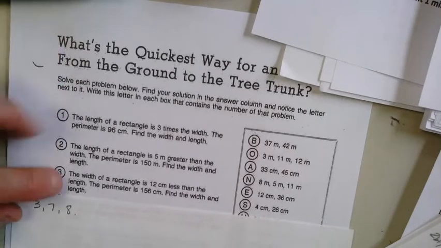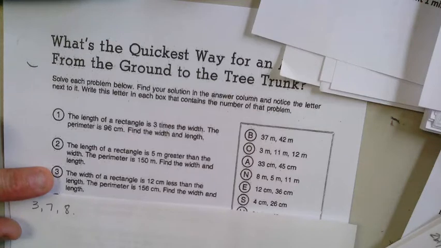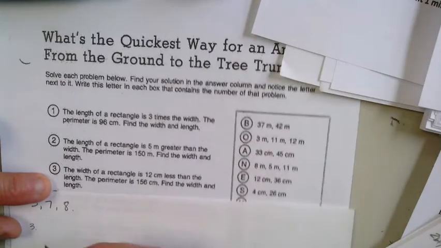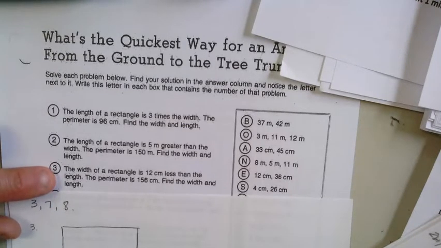So in number 3, it says this: the width of a rectangle is 12 centimeters less than the length. The perimeter is 156 centimeters. Find the width and the length. Okay, so for number 3, on all these problems, I'm drawing myself a picture. So the width is 12 centimeters less than the length.